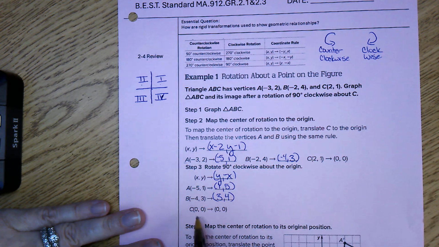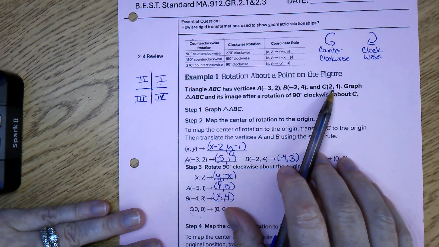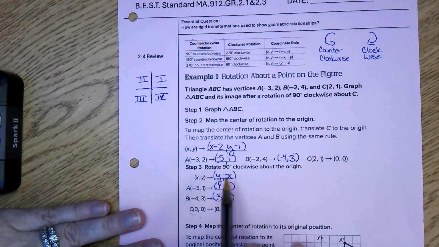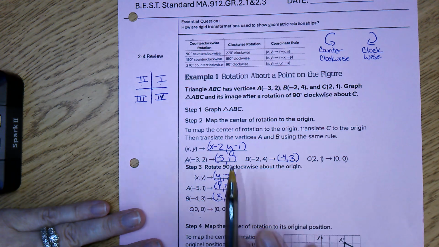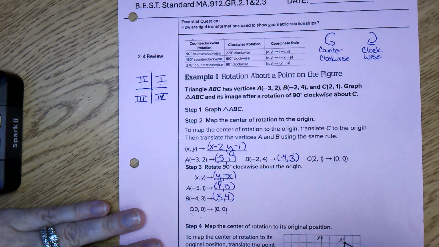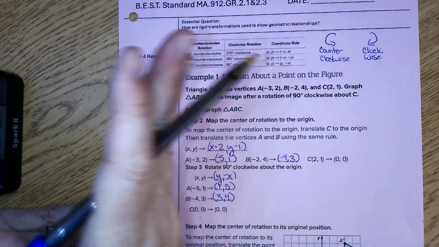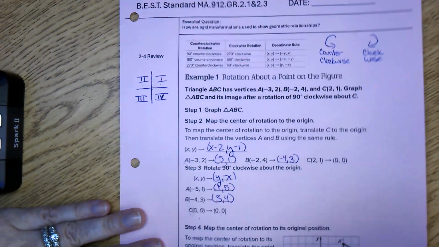But remember, right now, C is at 0. C is not actually at 0. So now that we have the rotation, we have to translate it back. We have to move it back the same amount we moved it to get it to the origin.